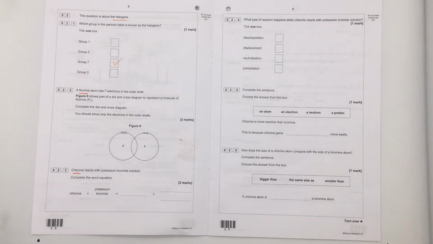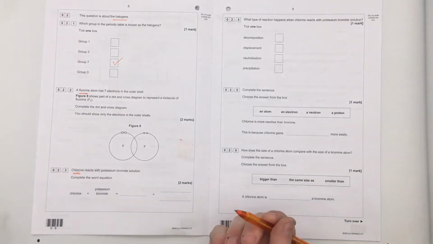So a fluorine atom has 7 electrons in the outer shell. Remember, we said that that group number tells you how many electrons in the outer shell, so that's another clue. Figure 8 shows part of a dot and cross diagram to represent a molecule of fluorine F2. Complete the dot and cross diagram. You should only show the electrons in outer shells. Well, we've been told there's 7 in the outer shell.